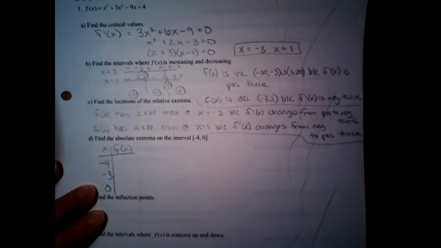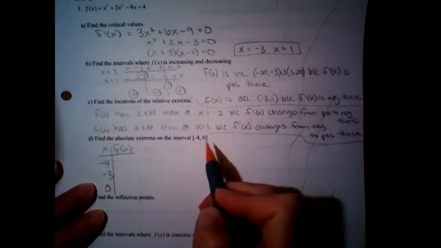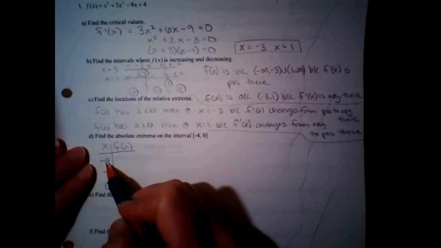Yeah, good. It's above 0. It's not in this interval. 1 does not fall in this interval, so it doesn't count. So we're going to skip that one, which is cool because that's less work. All right, so let's plug in -4.